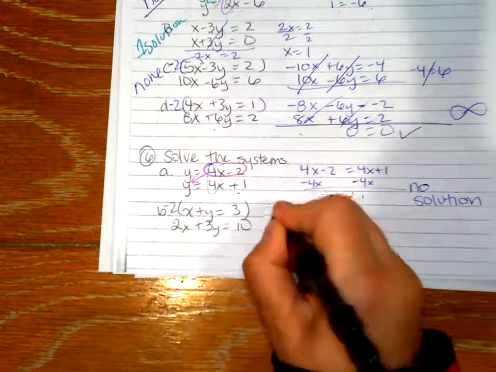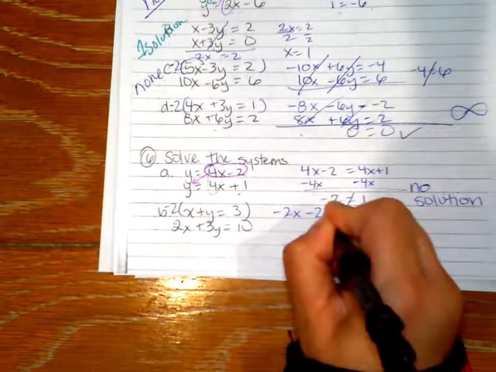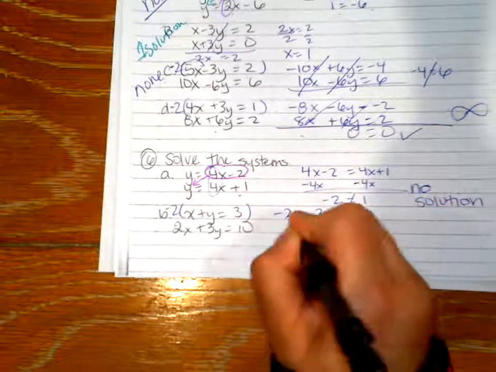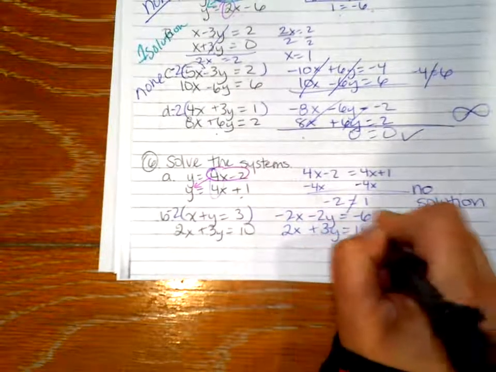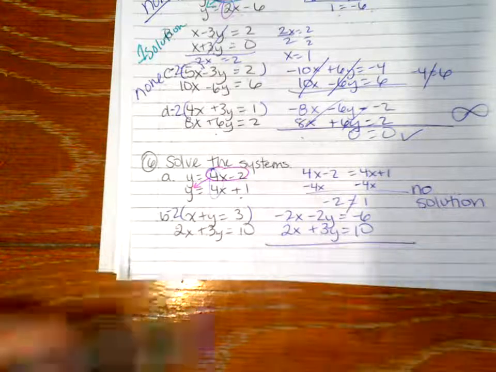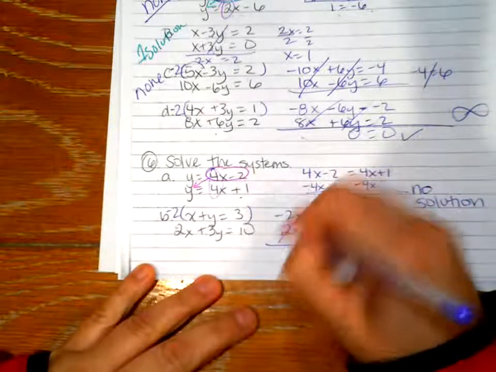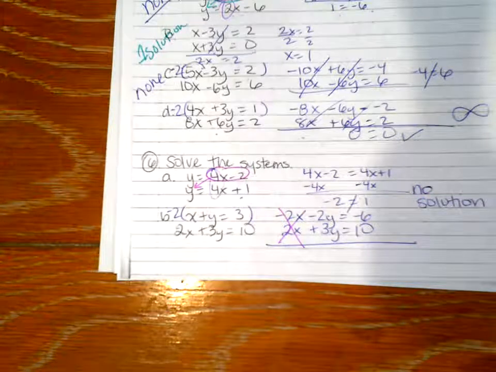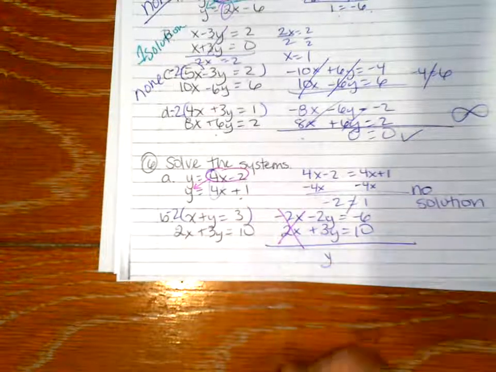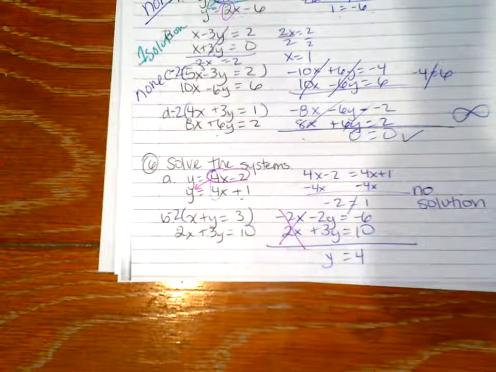That's going to give me negative 2x minus 2y equals negative 6. My second equation, I'm going to keep the same. My x's drop out right there. I have negative 2y and positive 3y, which is just y, and that equals 4.